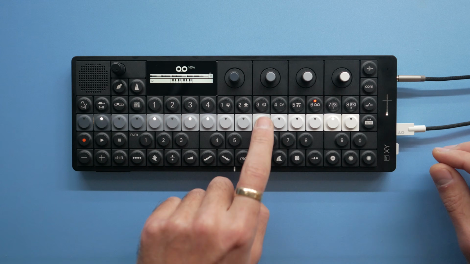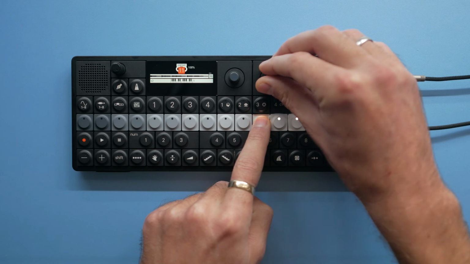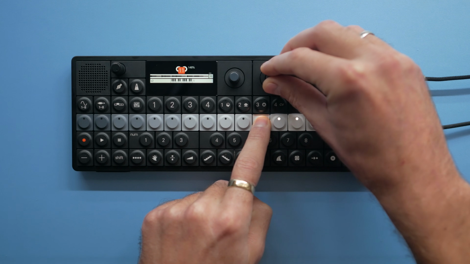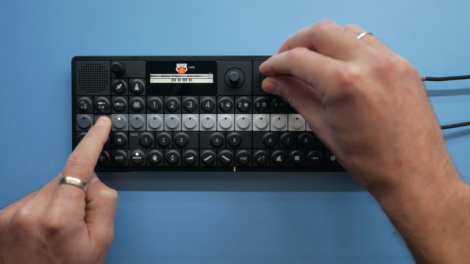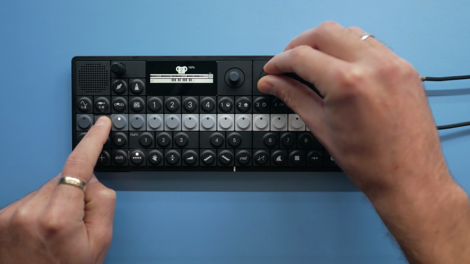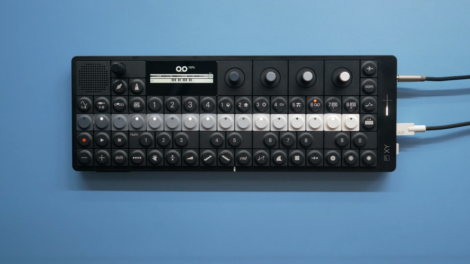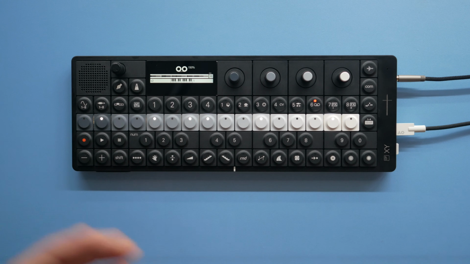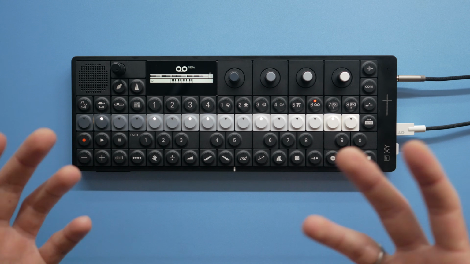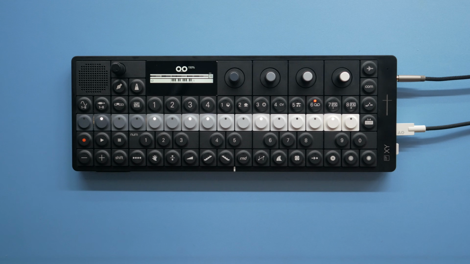We can also go ahead and parameter lock some of these. Let's put this one a fifth up, and maybe this one too. And you can hear how this gives another layer to our existing melody and creates somewhat of a counter melody.